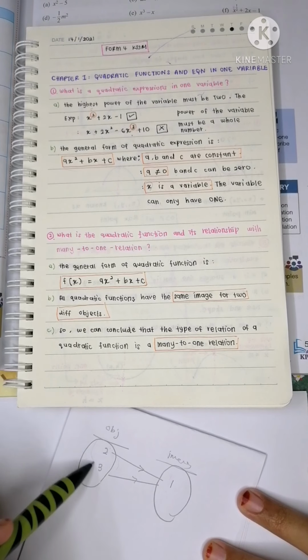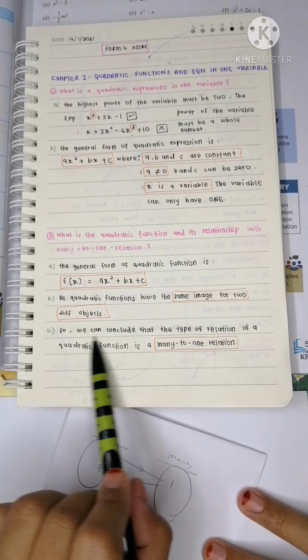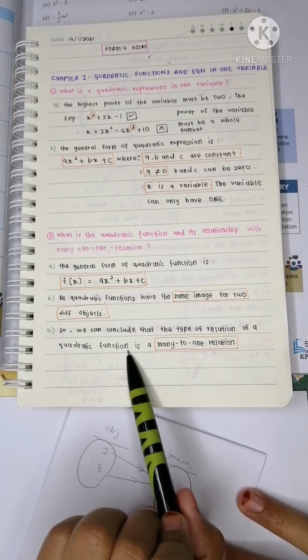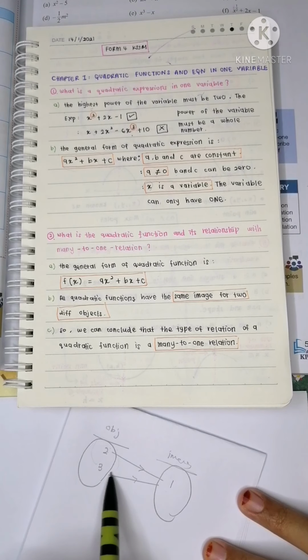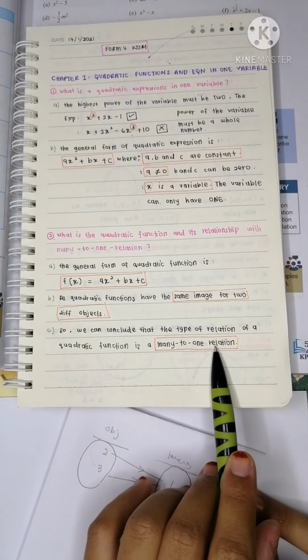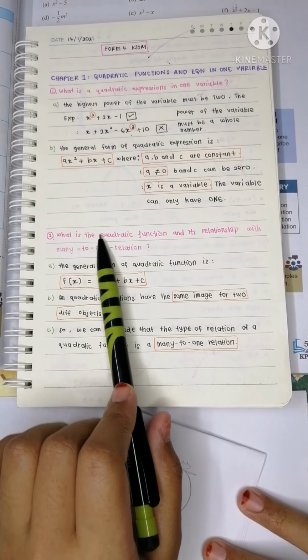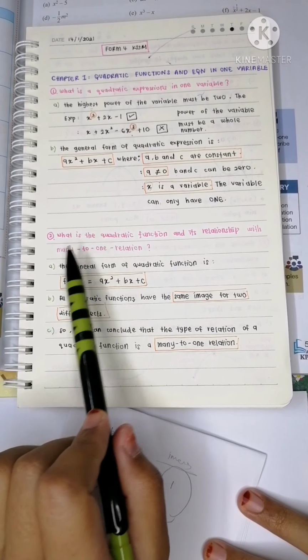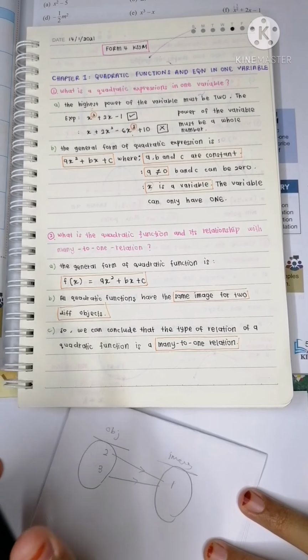So we can conclude that the type of relation of a quadratic function is a many to one relation. So that is the relationship between quadratic function and many to one relation.